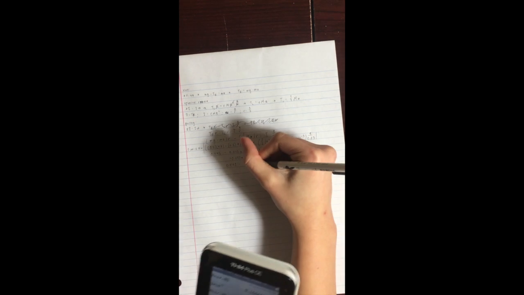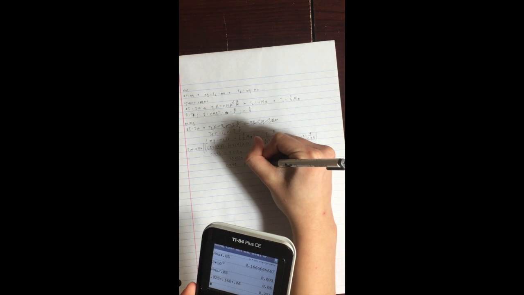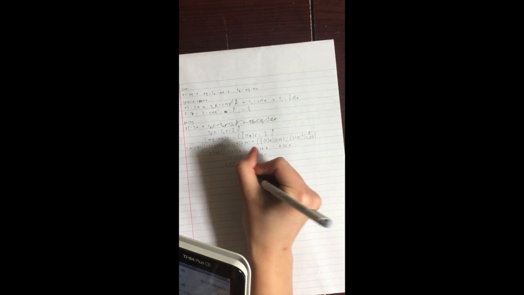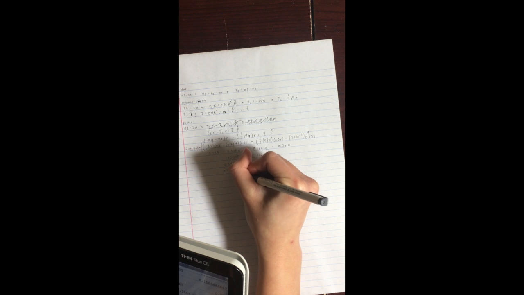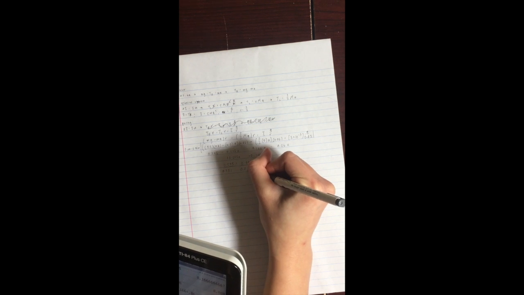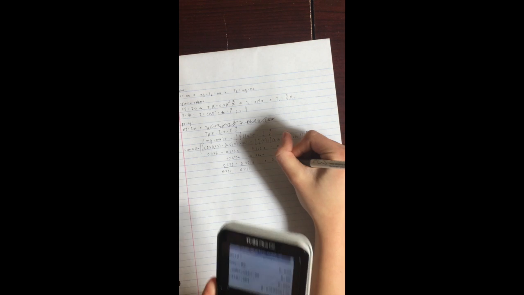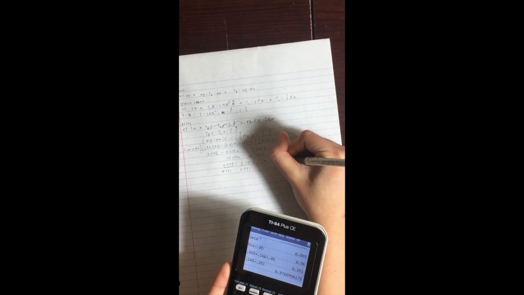That's going to give us 0.251A. And to find A, we're just going to divide both sides by that number. So 0.245 divided by 0.251. Acceleration of the whole entire system is going to equal 0.